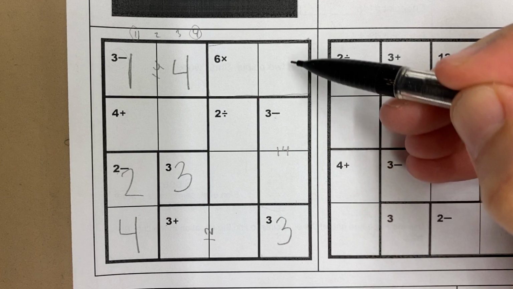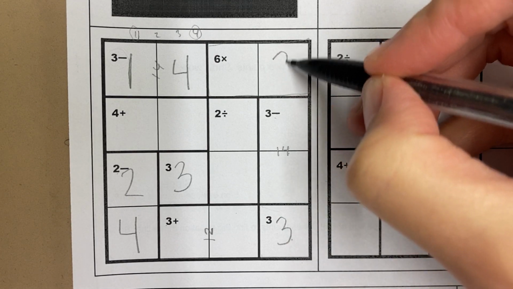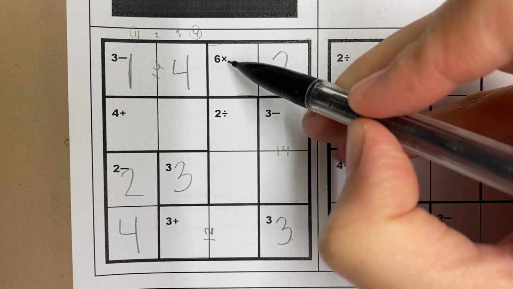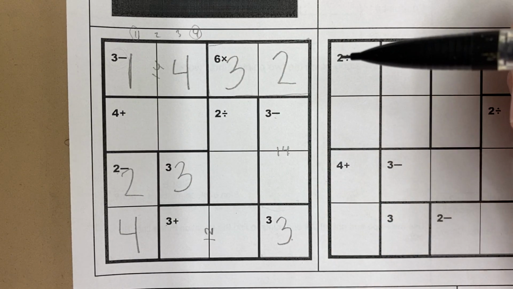But I notice that in this column, I already have a 3. I already have a 1. I already have a 4. What's missing? A 2. What's missing in this row? A 3. And I notice 2 times 3 equals 6. Yep, I'm kind of checking my work a little bit.